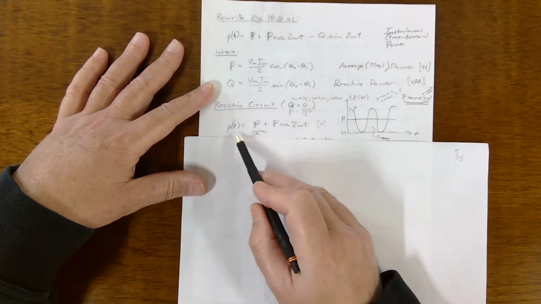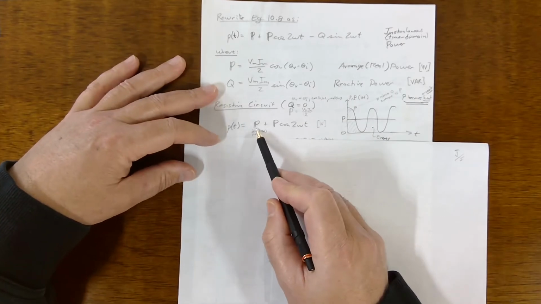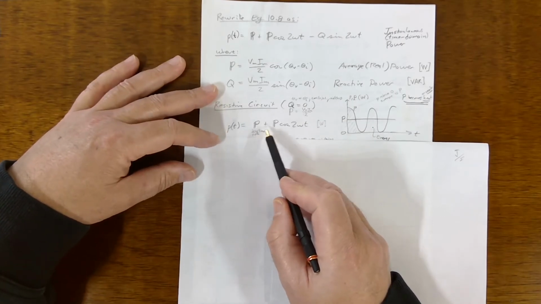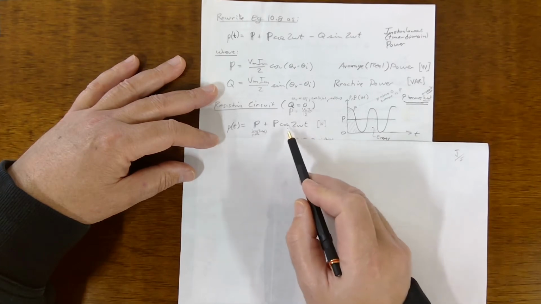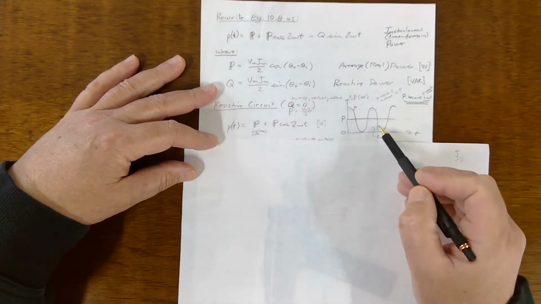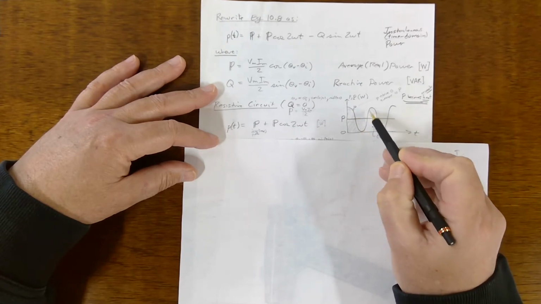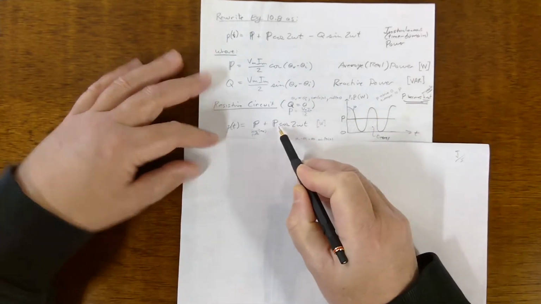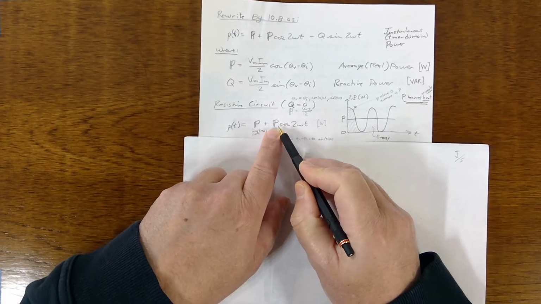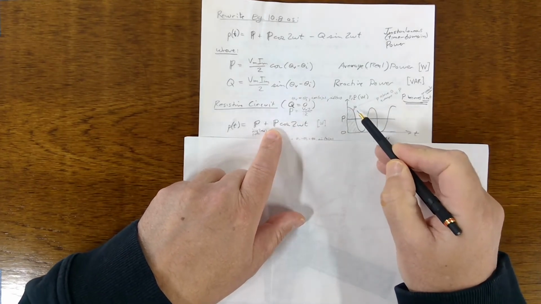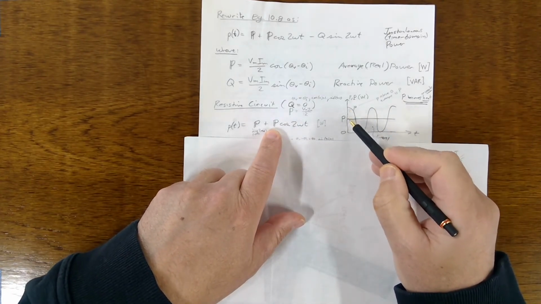Okay, and P of t simplifies down to the average power, big P, plus big P cosine 2 omega t. So it looks like this. It's a sine wave, right? This P here is the amplitude of the sine wave.